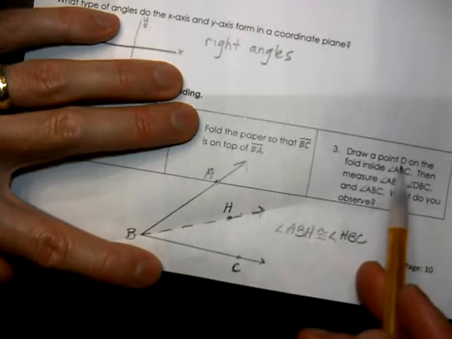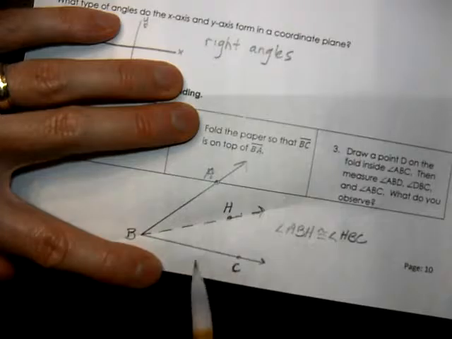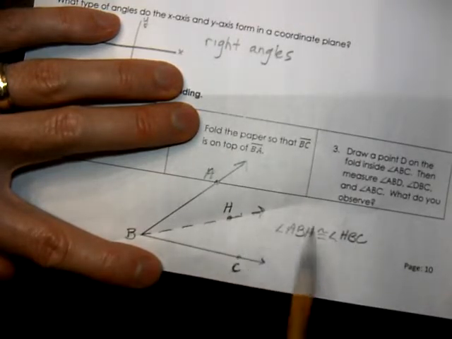Alright. They suggested to use a D, I put an H. Nonetheless, they would be congruent to each other. A protractor would help identify that.